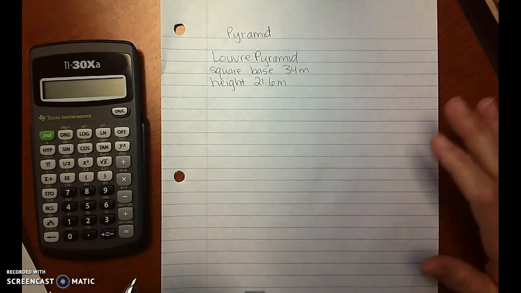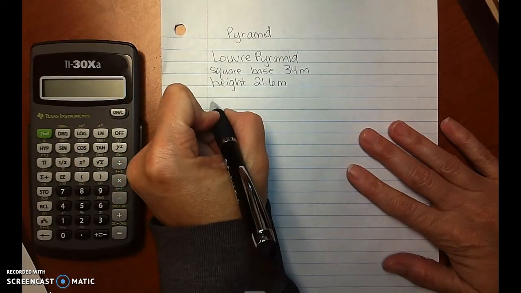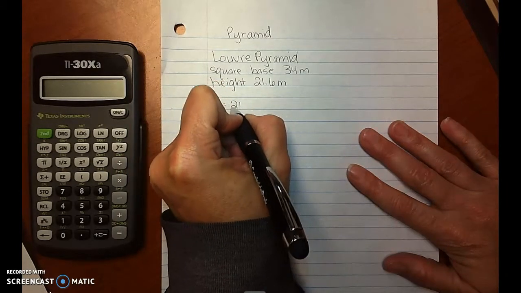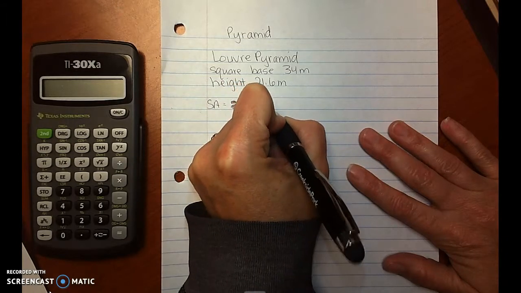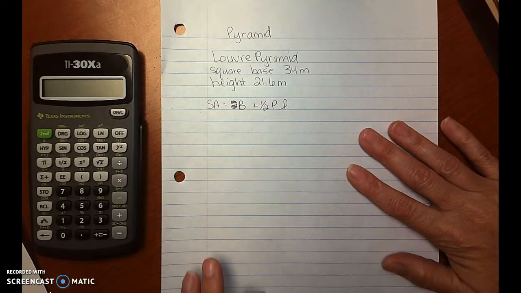So, our formula for surface area is 2 times the area of the base plus 1/2 times the perimeter times the slant height.